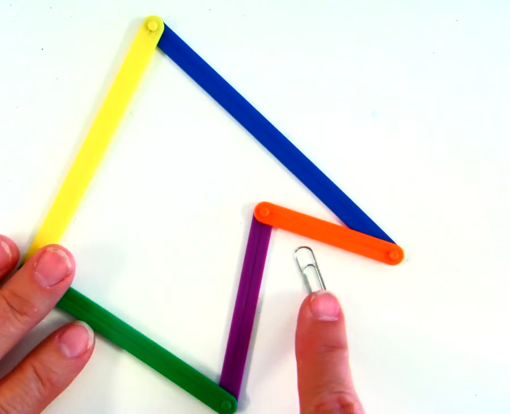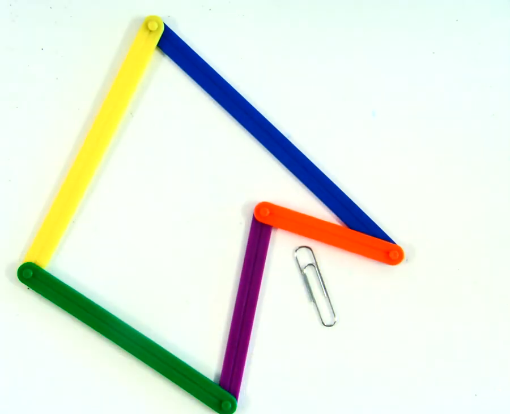Oh my goodness, I'm going to come in here into this cave and I won't get rained on. So the paperclip gets to stay dry because there's a cave in the polygon. We call the polygon, wait for it, concave.